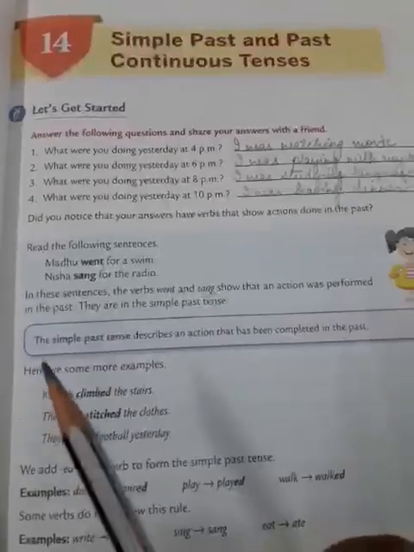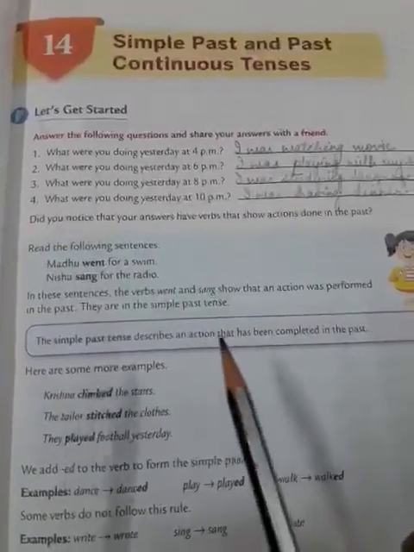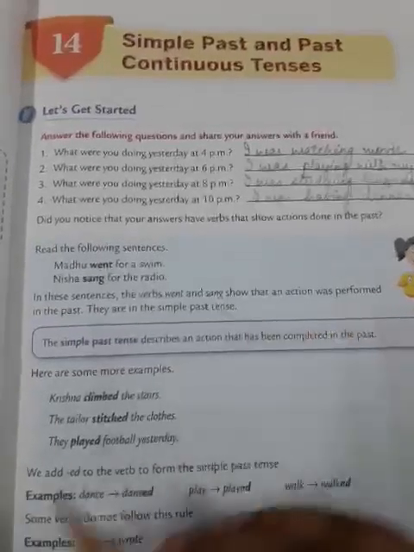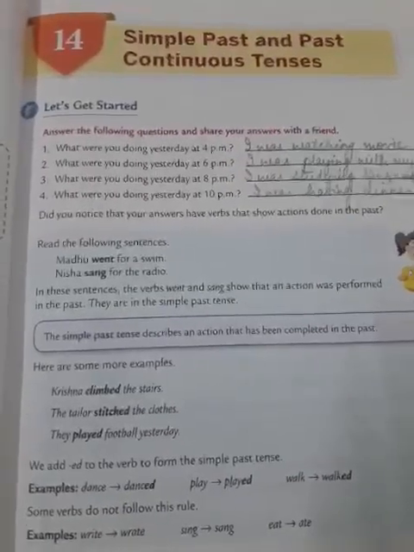Now, what is simple past? As the definition suggests, the simple past tense describes an action that has been completed in the past. Those actions which have already been done in the past, means previously, are known as simple past tense. Remember that simple past tense tells us about an action that has already been completed, means finished in the past. Okay.